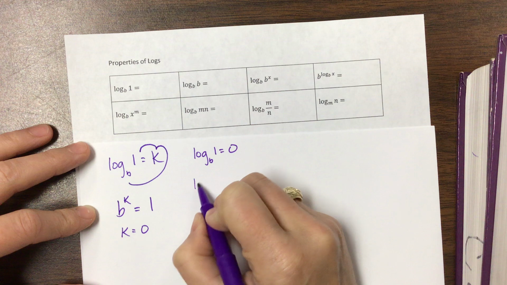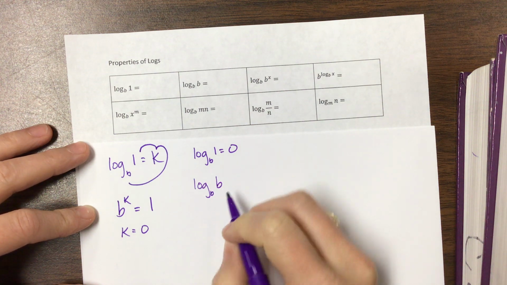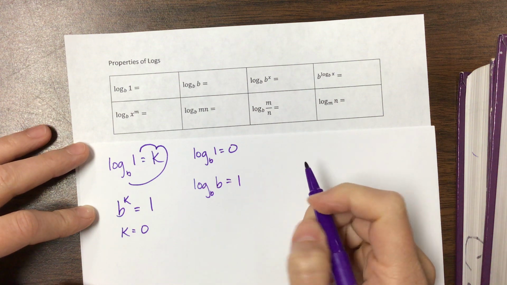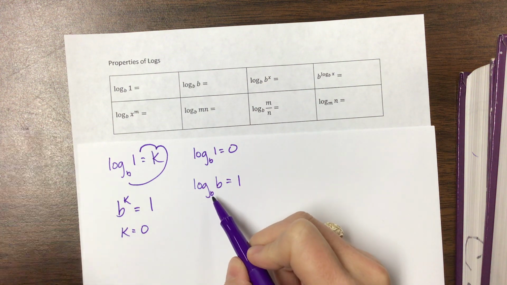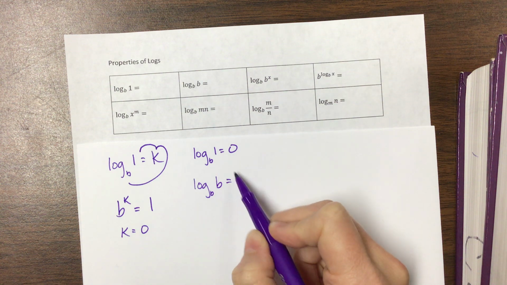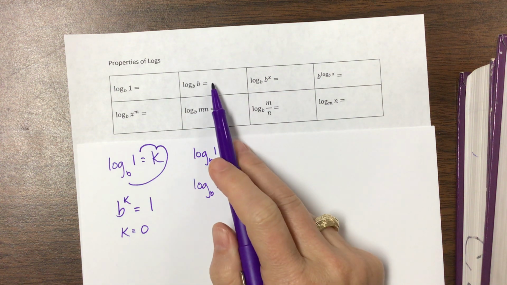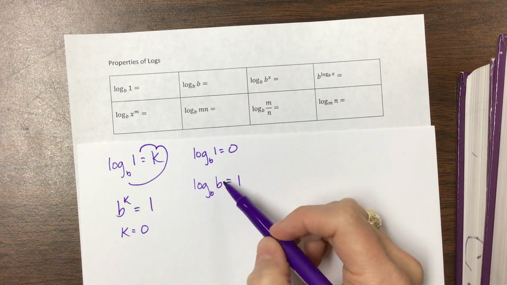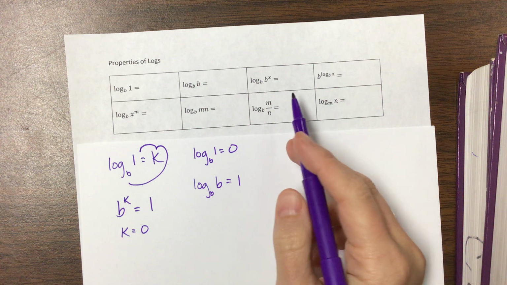The next one, I have log base b of b. Well, b to the 1 equals b. That's just going to be 1. So you can try going now from logarithmic form to exponential form. b to the 1 is equal to b. So that's just 1. So anytime the base here is the same as the base right there, you're just going to end up at 1.